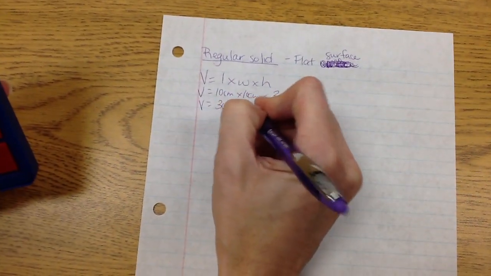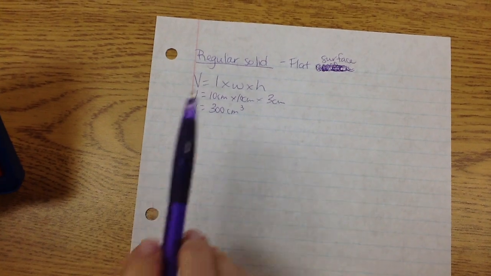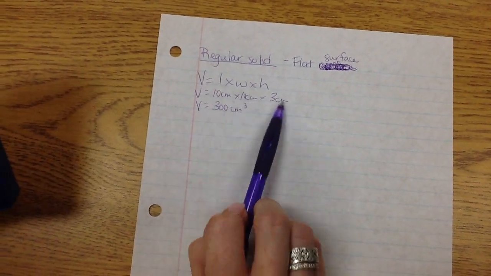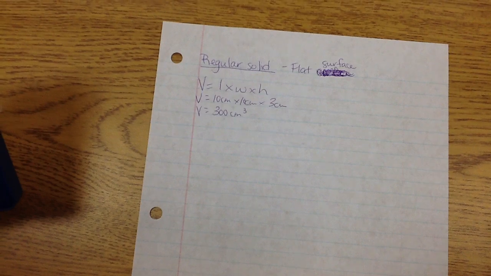And our unit is going to be cubic centimeters because, as I said before, this is three-dimensional, so we need to account for the centimeters in cubic centimeters.